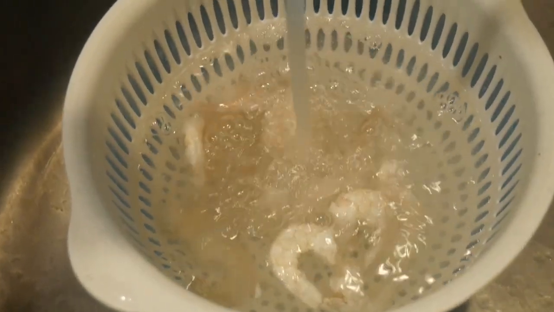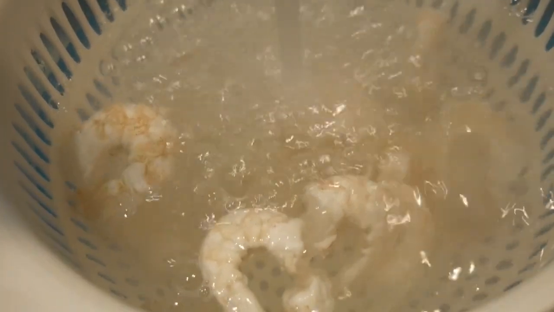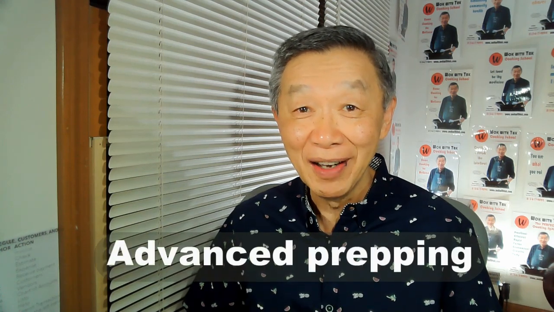I really enjoy having shrimp in this dish, so I thawed out some shrimp and have them ready. I think this dish provides a very strong argument for the importance of advanced prepping, because by having everything already prepped, I can pull all the ingredients together and be ready to cook this dish in about 15 minutes. Without advanced prepping, I don't think I would ever even attempt to cook a dish with this level of complexity. Now I'm ready to cook.